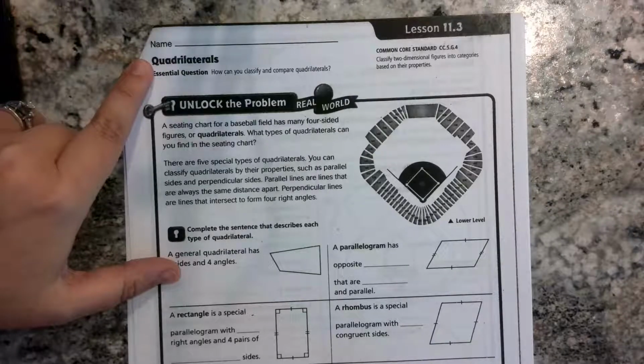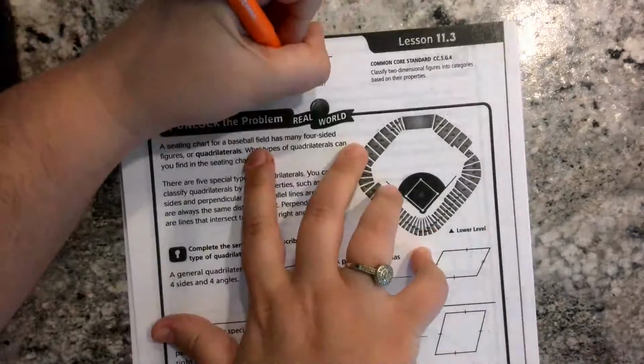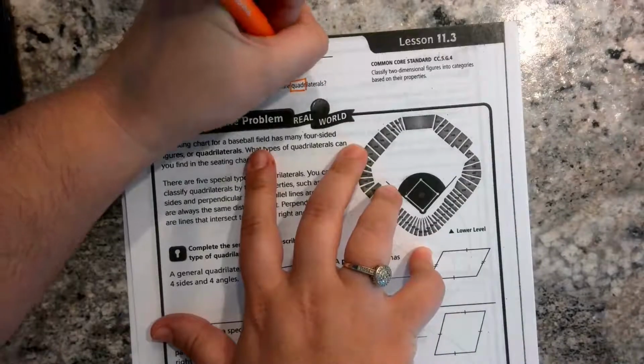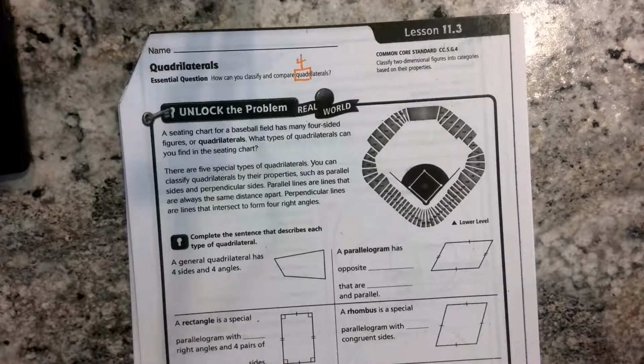So we know from previous lessons that a quadrilateral, that prefix quad means four. A quadrilateral is a four-sided polygon. So when we're talking about four-sided polygons, we can talk about them a little bit more specifically, which is why there are so many different types of quadrilaterals. We're going to talk about 5 of them today, okay?